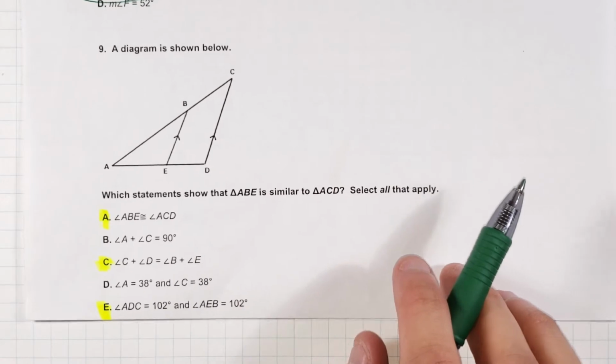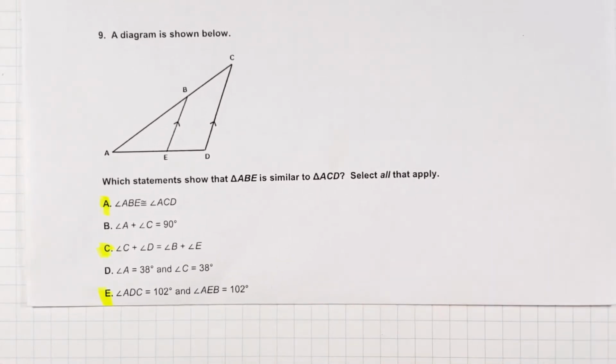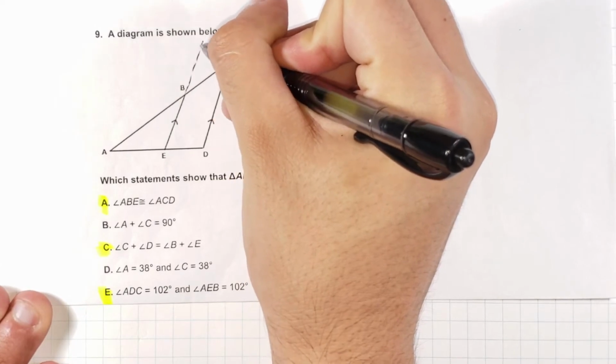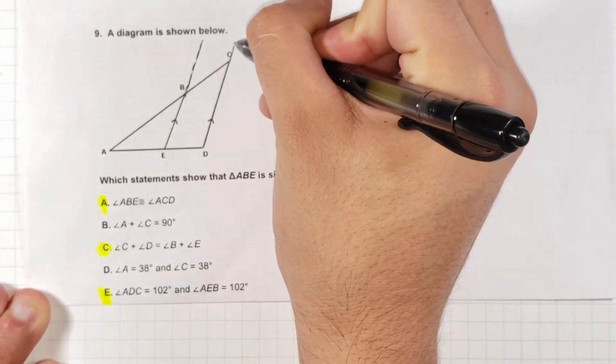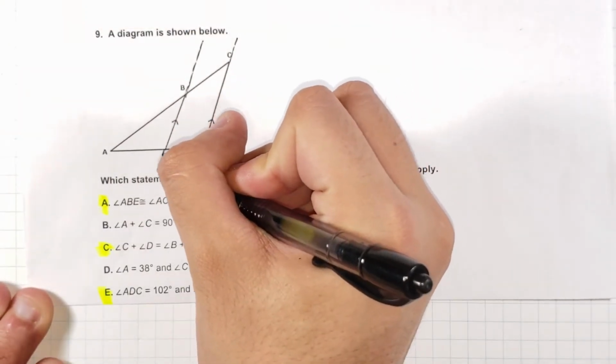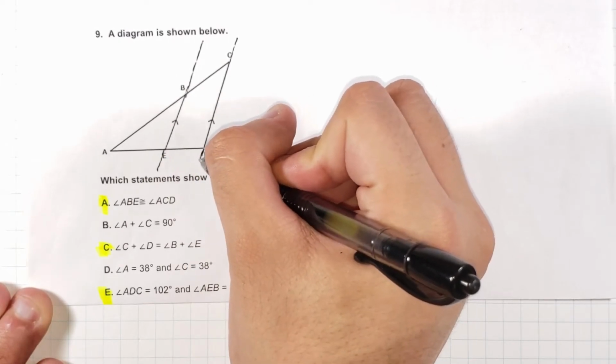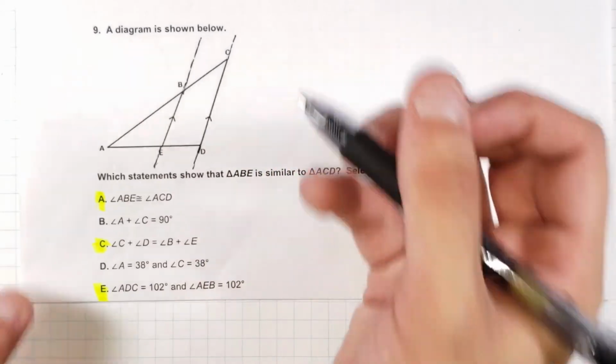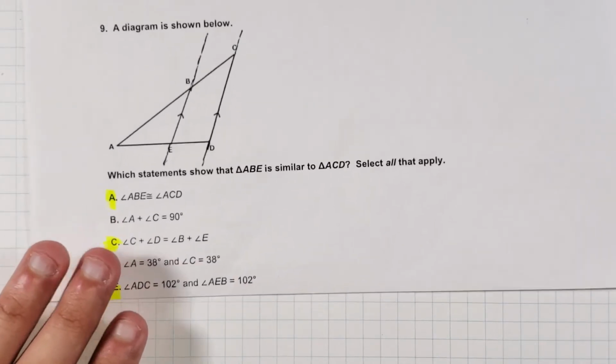Number 9. It says, what statements show that triangle ABE is similar to triangle ACD? All right, so we need to go through these statements. The first thing I'm going to do here is extend these parallel lines, because I notice in class, when you guys extend lines and start noticing transversals, the problem becomes much easier for you.